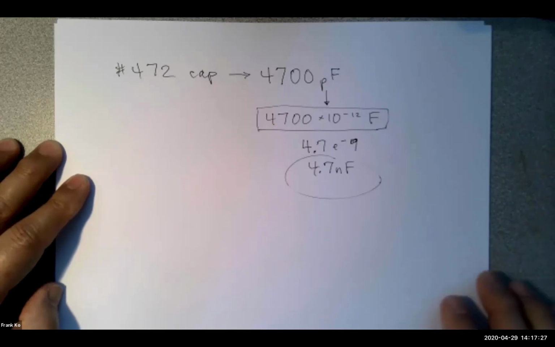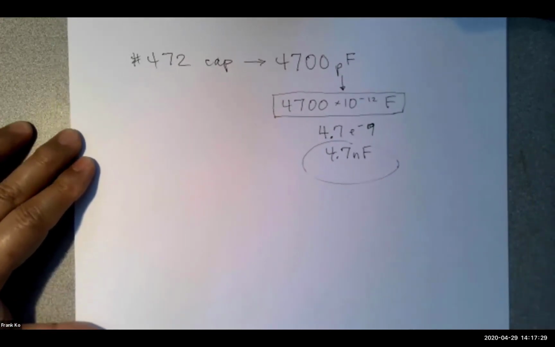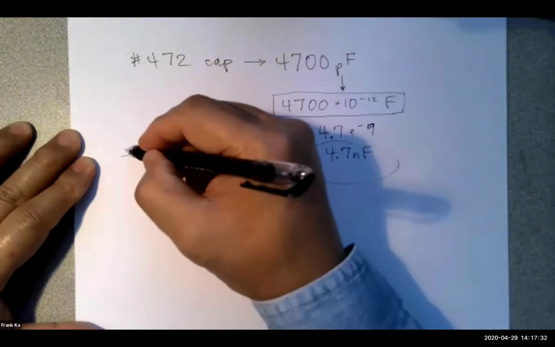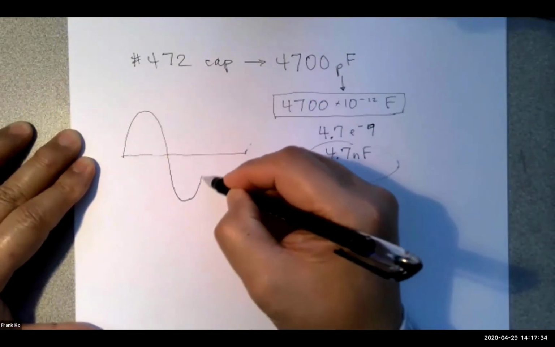On the camera screen, if you recall, we have an AC waveform, like so.